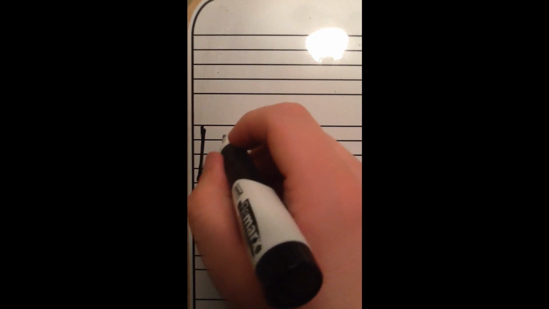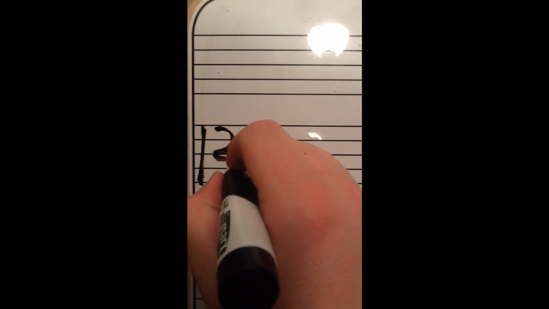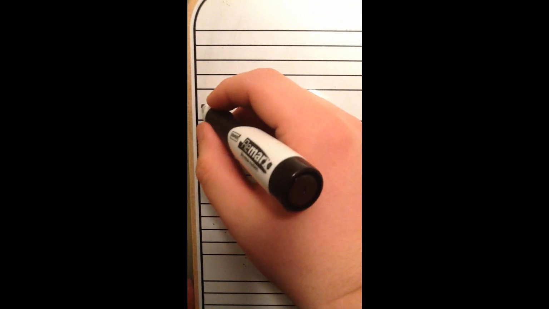You draw a line, and then you draw sort of like a B with a little flat part in the middle. Okay, so that's the alto clef. The tenor clef is very similar. In fact, all the C clefs look exactly the same, except their positioning is different.